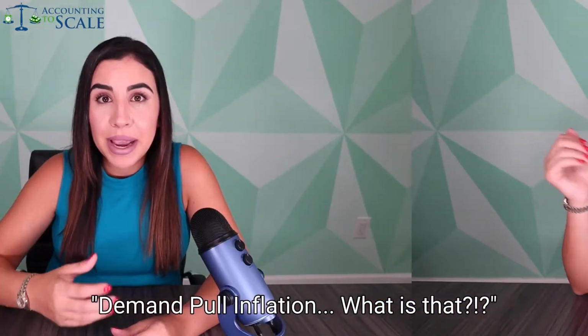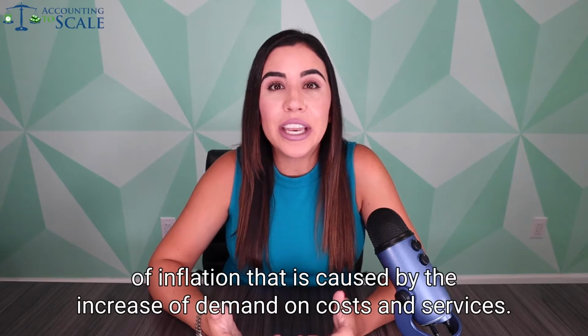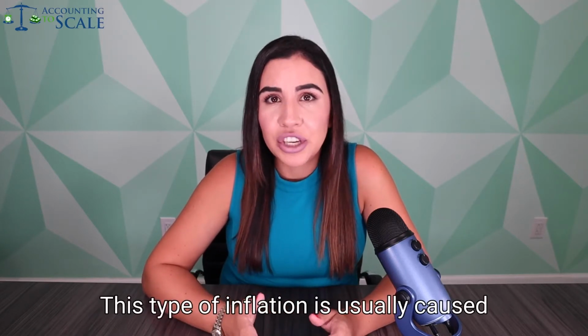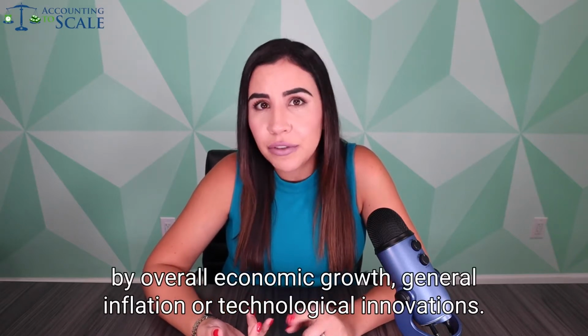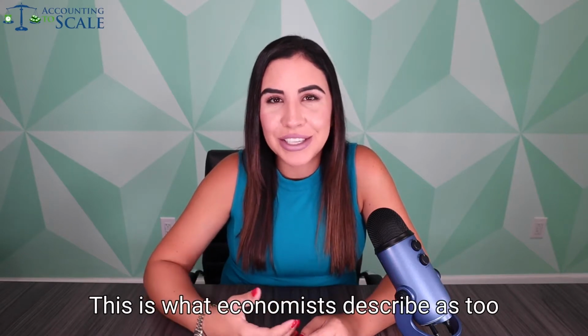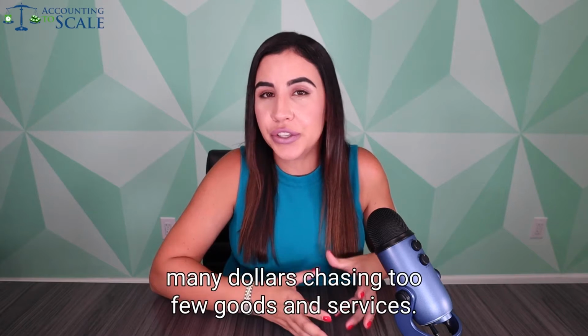What is that? Demand pull inflation is a type of inflation that is caused by the increase of demand on goods and services. This type of inflation is usually caused by overall economic growth, general inflation, or technological innovations. This is what economists describe as too many dollars chasing too few goods and services.